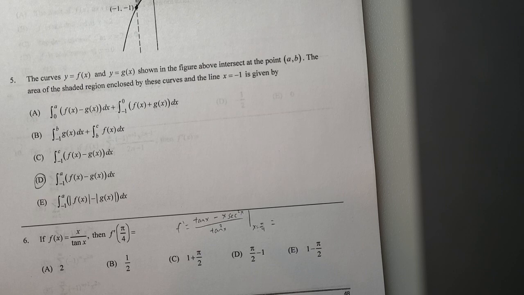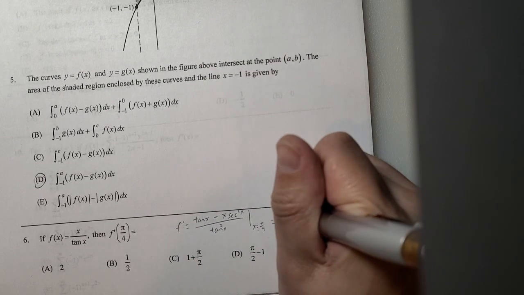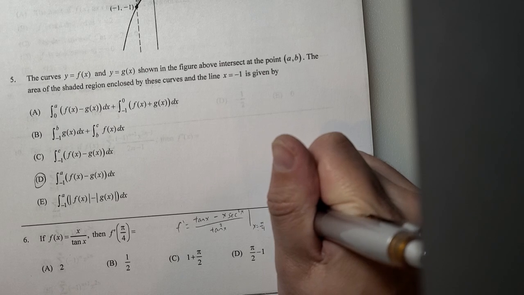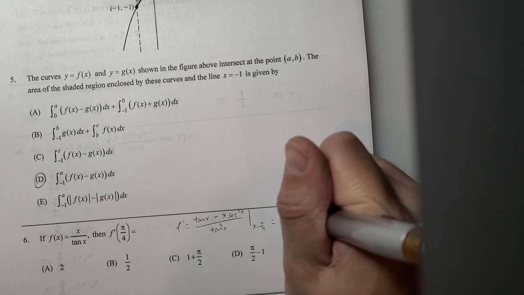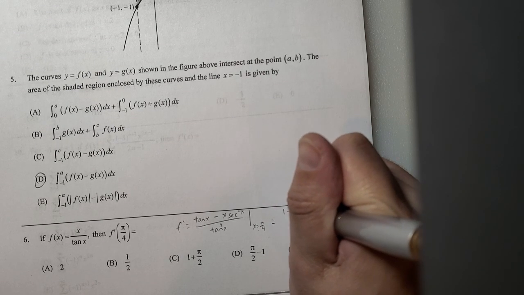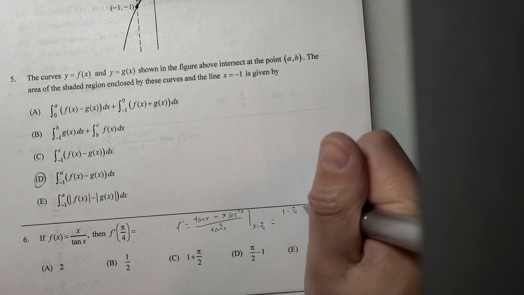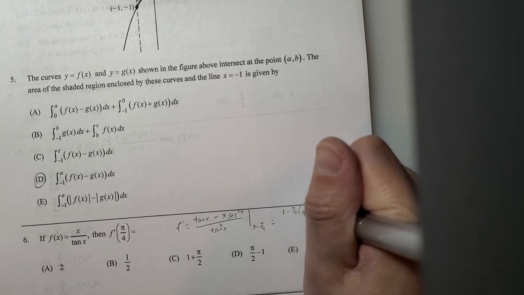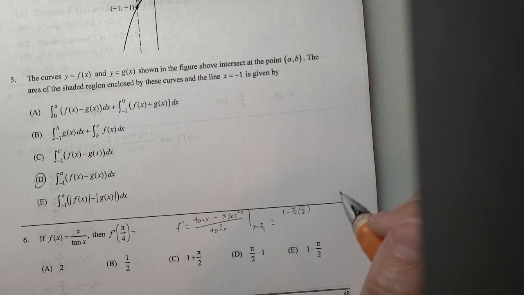Okay, tangent of pi over 4 is 1, right? Minus pi over 4 times secant squared of pi over 4. That would be half, right? Because, that's not right, sorry.